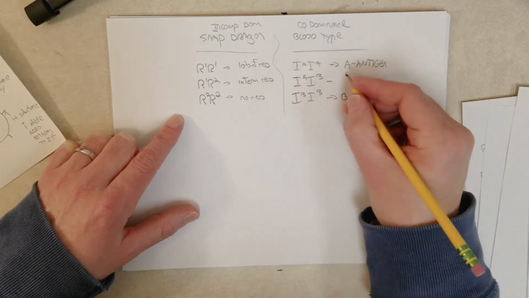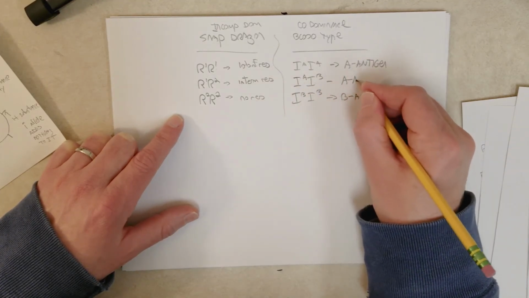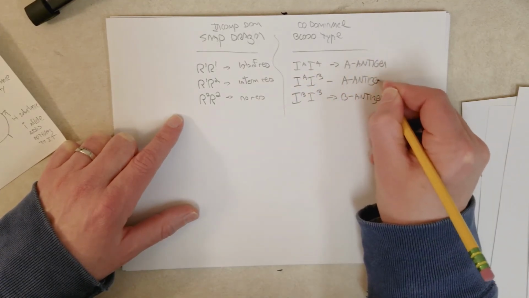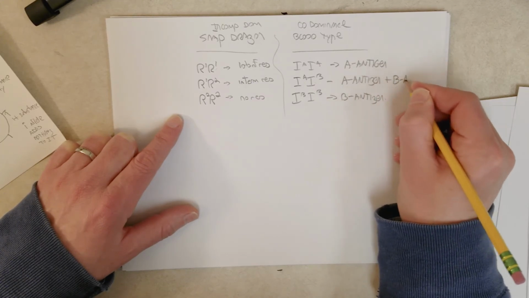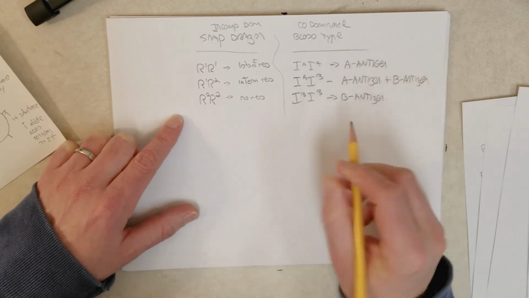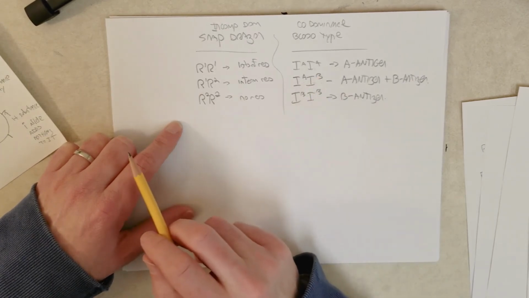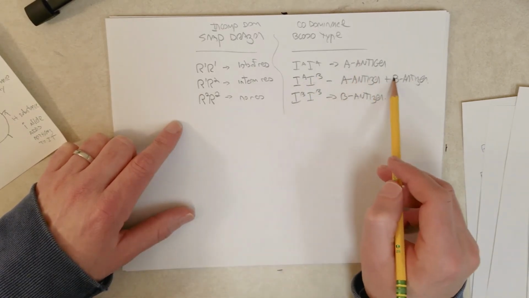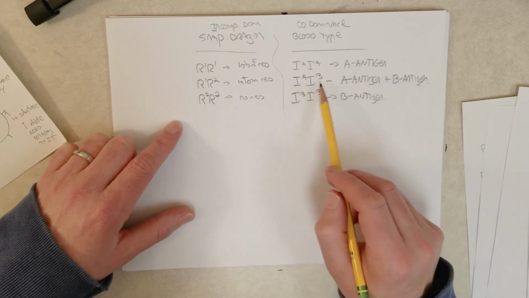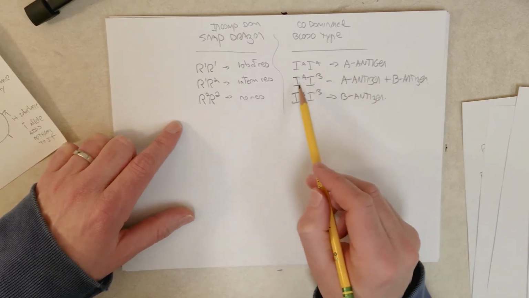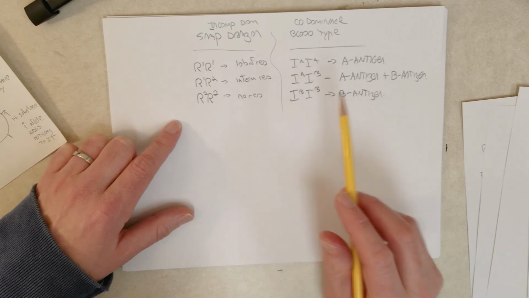When they're together, we get two products, A antigen and B antigen. The heterozygous condition is different from both of the homozygous conditions, and there are two detectable products. Each allele makes a different product. So that's an example of codominance.